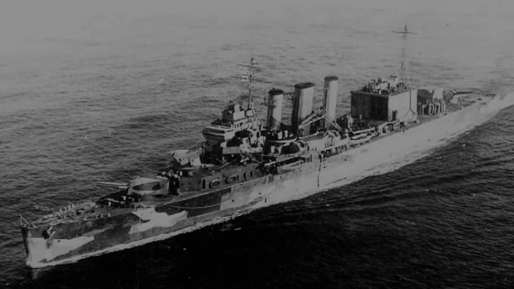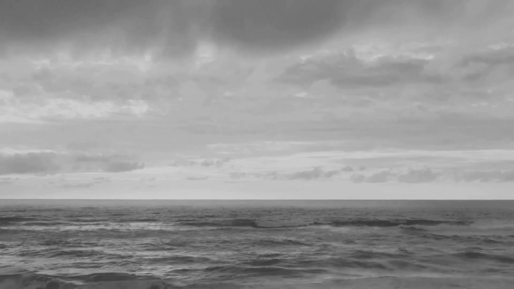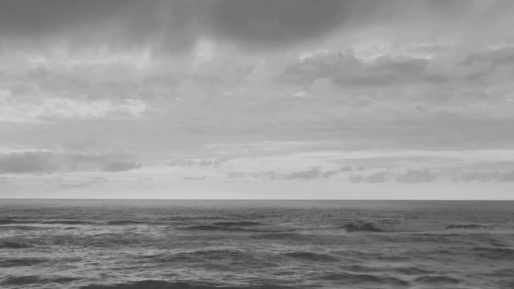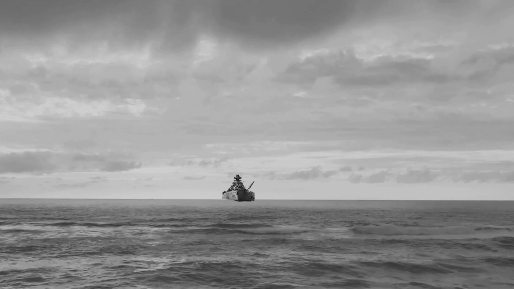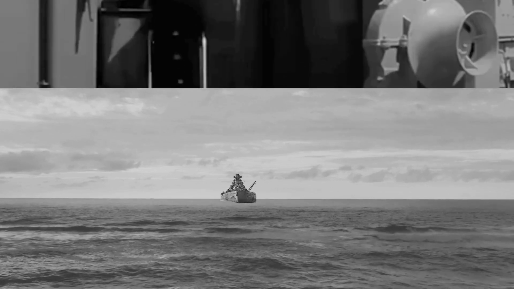As the pursuit intensified, the British cruisers Norfolk and Suffolk tracked the German battleship across the North Atlantic. During the chase, the Bismarck slipped out of sight into a sea mist. Moments later, the ship suddenly reappeared, seemingly charging towards the British vessels at high speed.